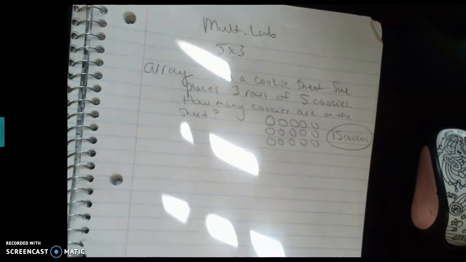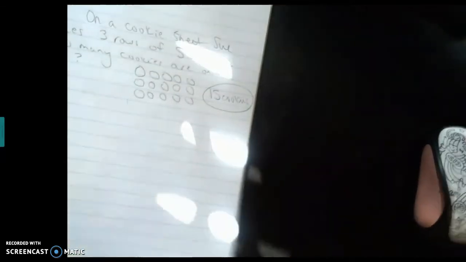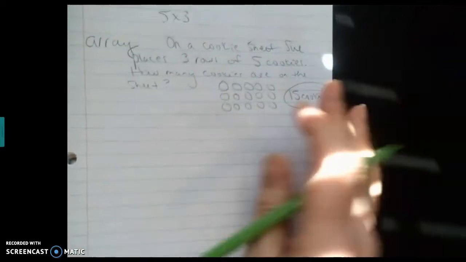All right, I got a little sun going in there, so I'm going to try to scooch over a little bit to get out of the sun. Okay. All right, so that's an array story problem.